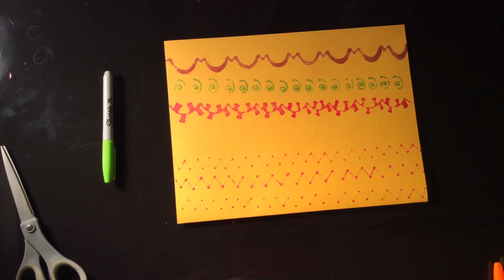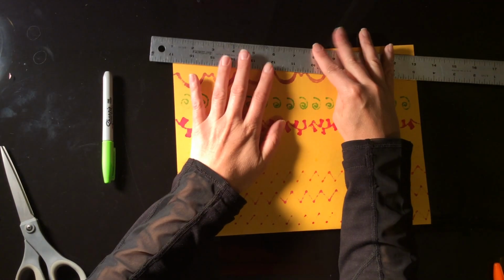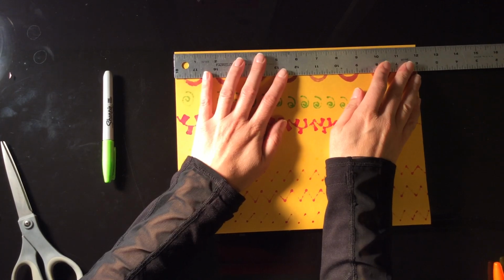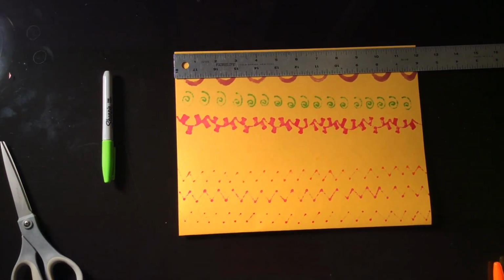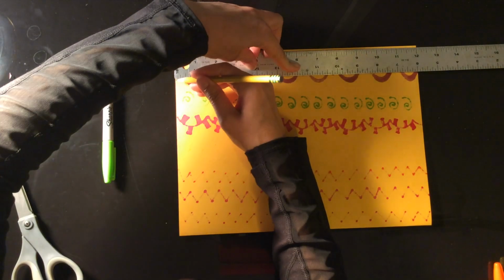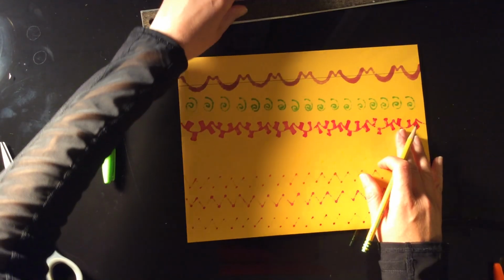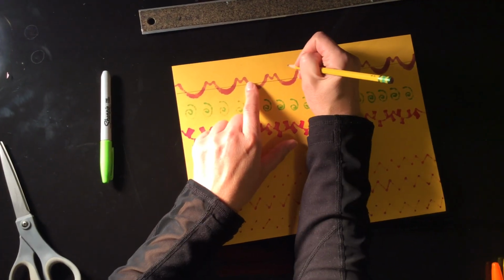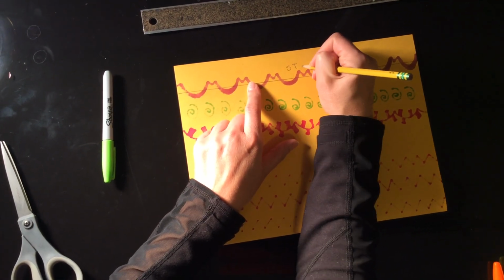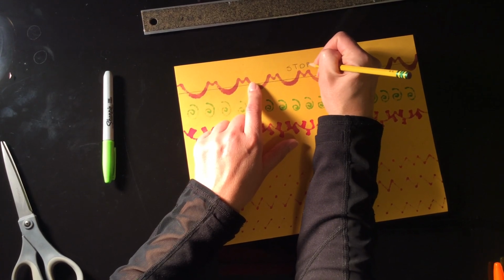Now I'm going to take my ruler, and you don't need a ruler, but if you have one that will help. I'm going to make a straight line, not all the way here at the top of my ruler, but at the bottom, right there. Okay, that is going to be my stop line. I'm going to stop cutting there when it's time to start cutting.